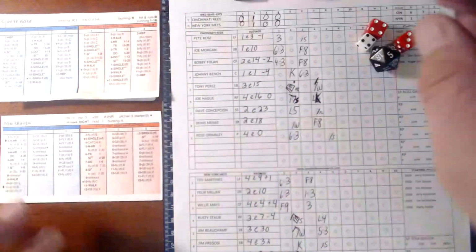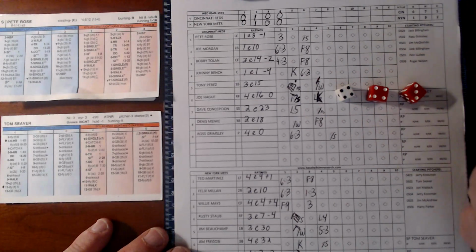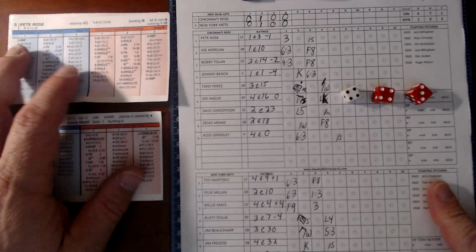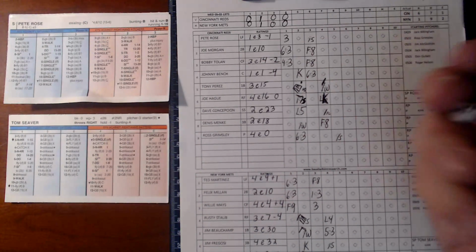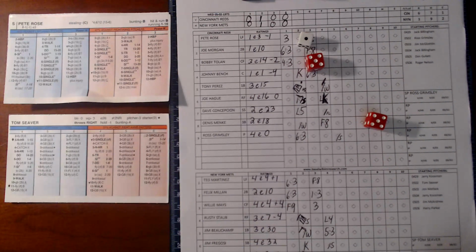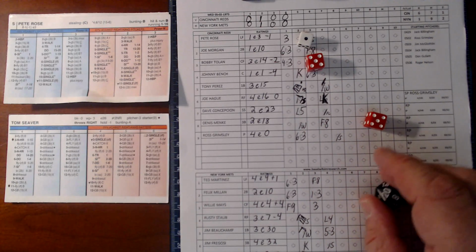And we're at the top of the order. Pete Rose, the hit king. .110 versus a righty. Ballpark chance, and he's a switch hitter, so he'll be batting lefty. Single chance, and Shea is 1-6. He lines out to the second baseman.